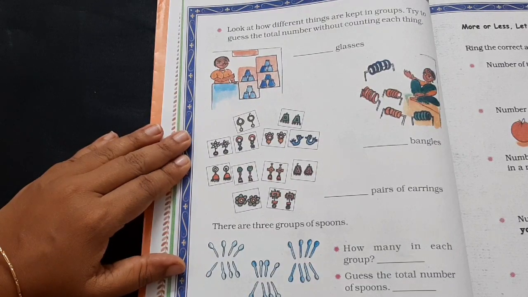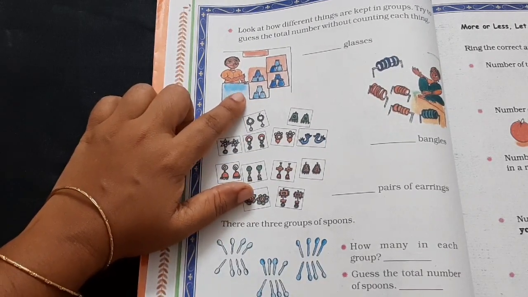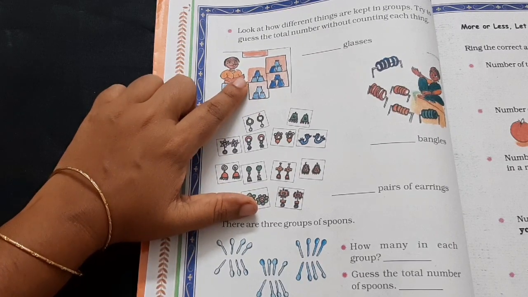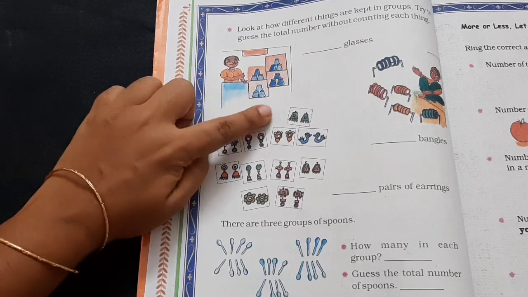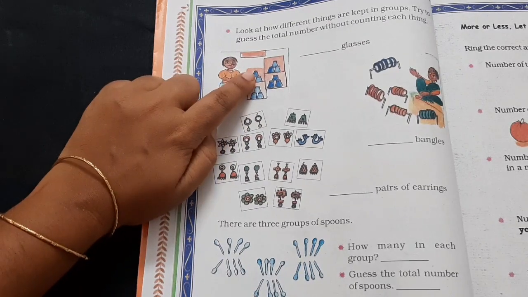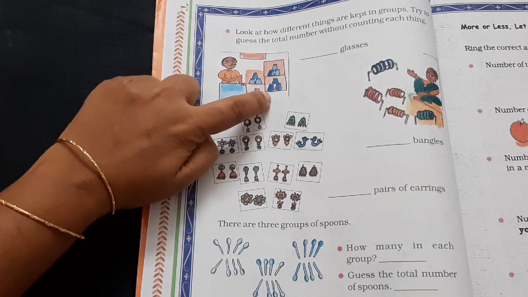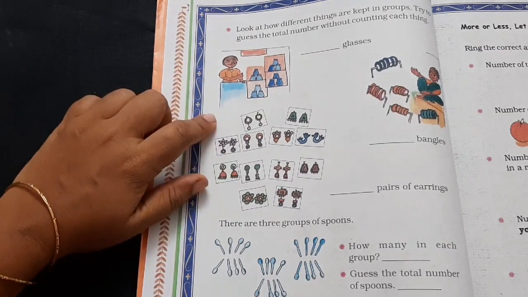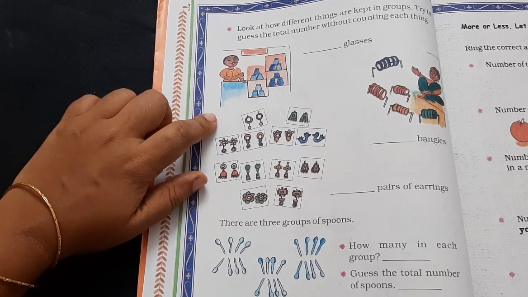Look at the different things kept in groups. Try to guess the total number without counting each thing. Okay, see. First, see here. How many cups are there in one group? 3. How many groups are there? 1, 2, 3, 4. So 3 fours are? 3 fours are 12. So there are 12 glasses.